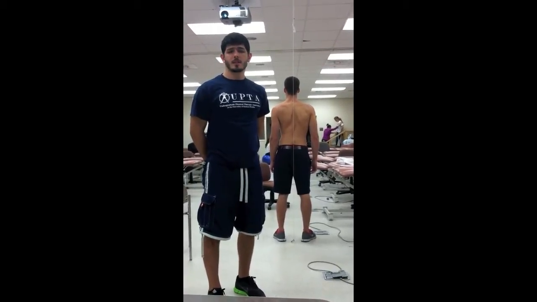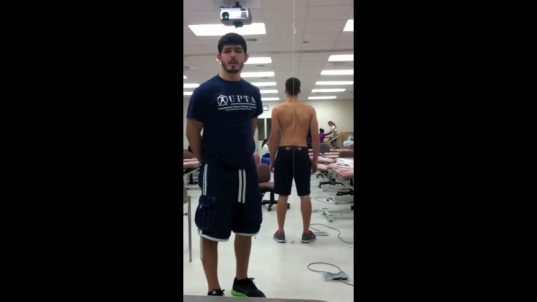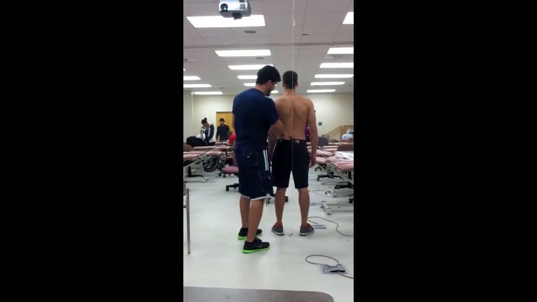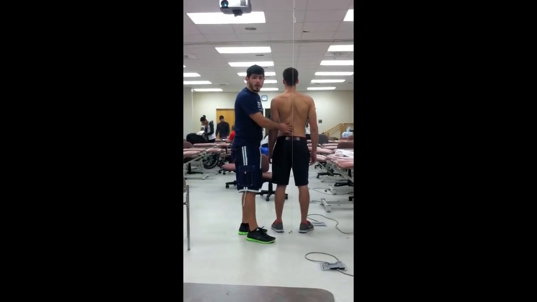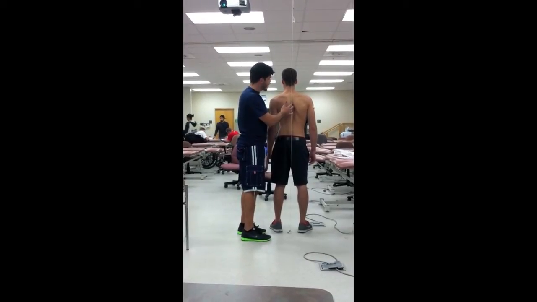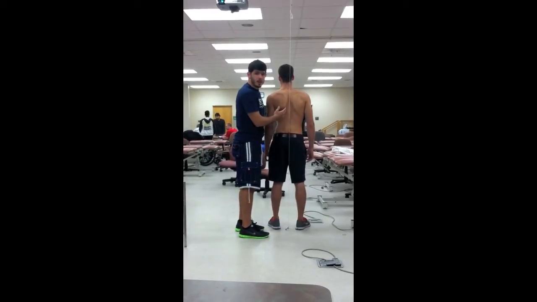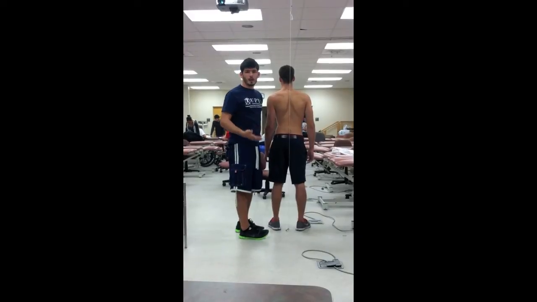I'll be doing a spinal assessment on my volunteer Javier. First, we're going to be examining his posture from a posterior view. His lumbar spine starts off in line with the plumb line. As you can see, when you follow up the spinous processes into his thoracic spine, it deviates to the right. Since the convexity of the curve faces the right side, you'd call this a right scoliotic curve.